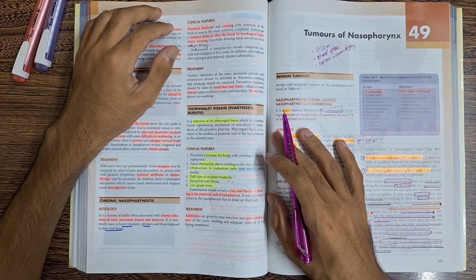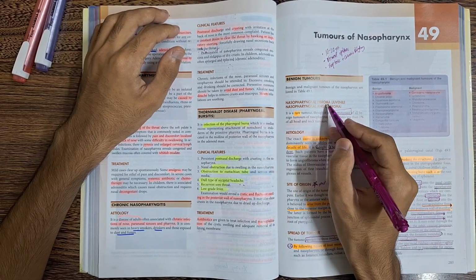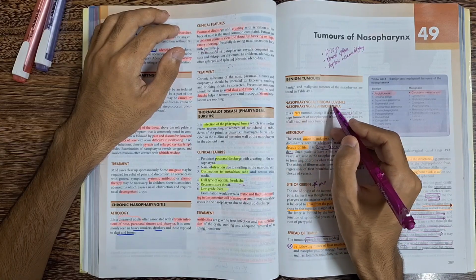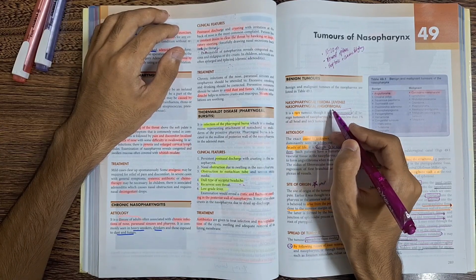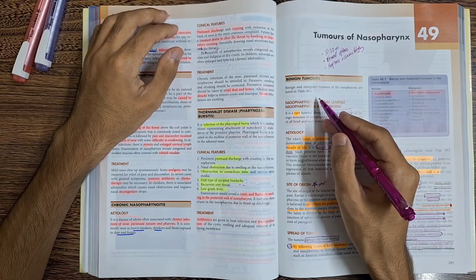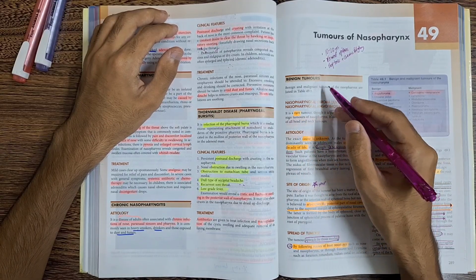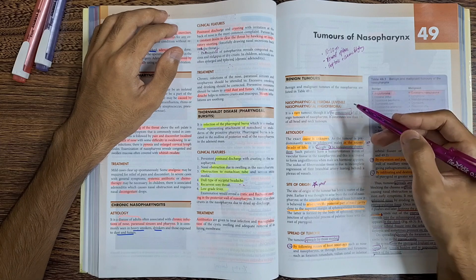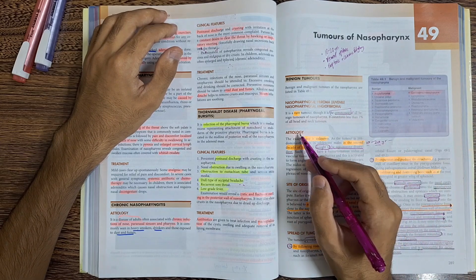Moving on to our first topic, which is the nasopharyngeal fibroma, also known as JNA, the juvenile nasopharyngeal angiofibroma. It is a rare tumor, but it is the commonest, which means that normally this occurs rarely, but whenever a benign tumor of nasopharynx occurs, most commonly it is JNA. Right? Its etiology is unknown.